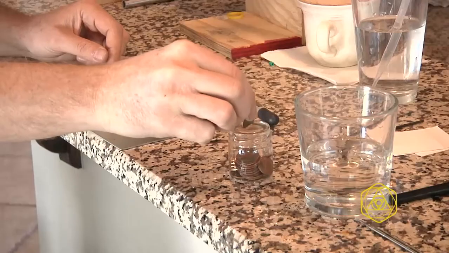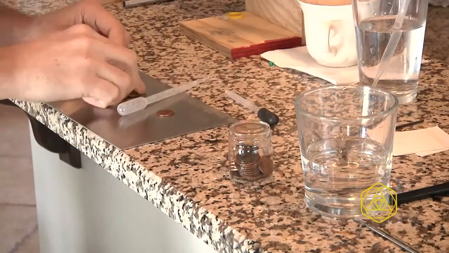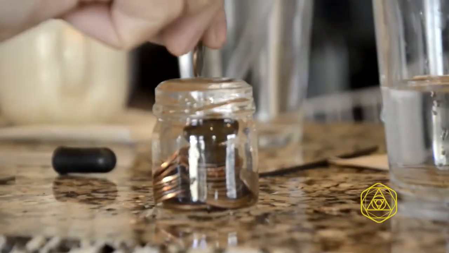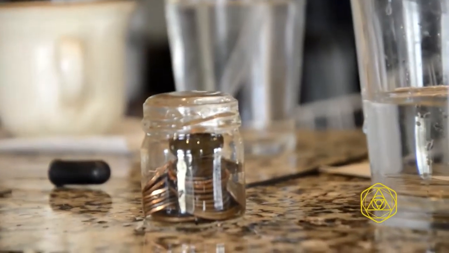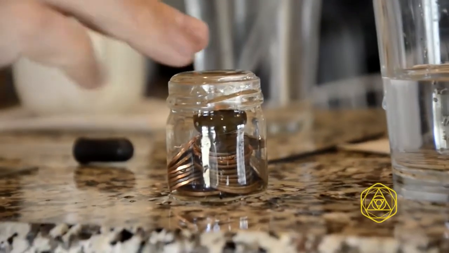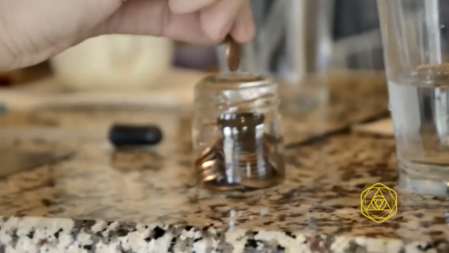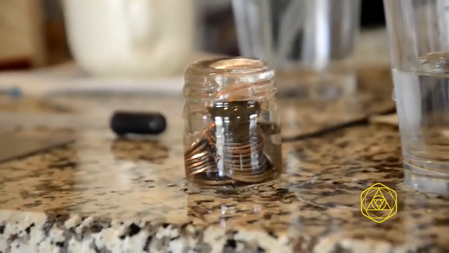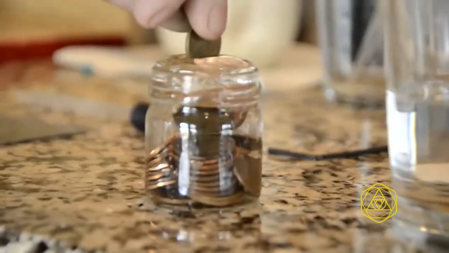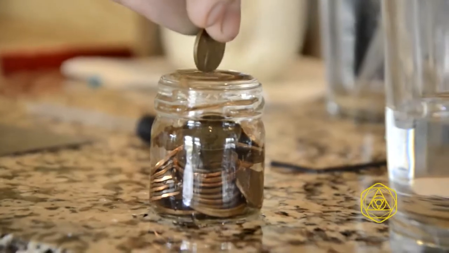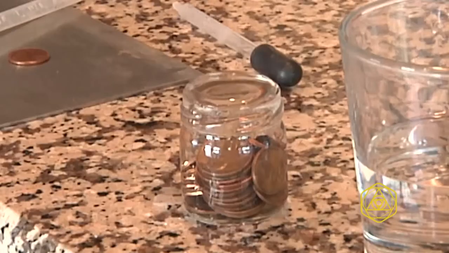The water is building up a dome as I drop the pennies in. I'm just pushing to the surface, and see how now it's got a big dome. I can keep on dropping pennies to the surface, and it's just about to run over. It's still hanging in there. Oh, there it went. I finally busted the dome and it spilled over the top.